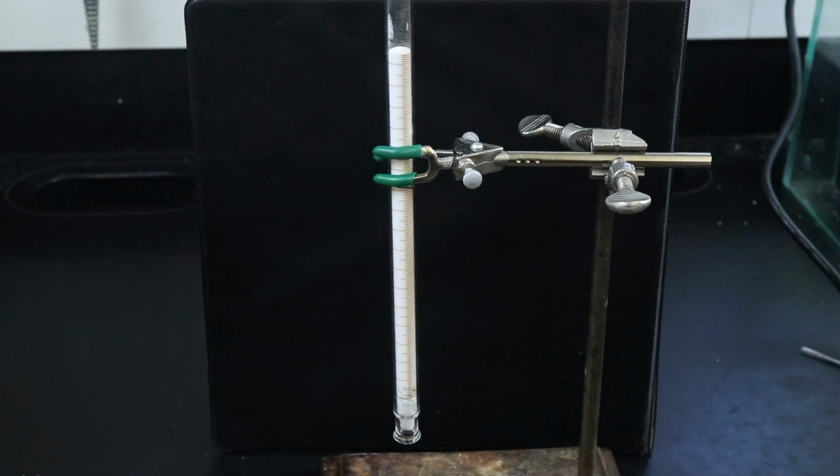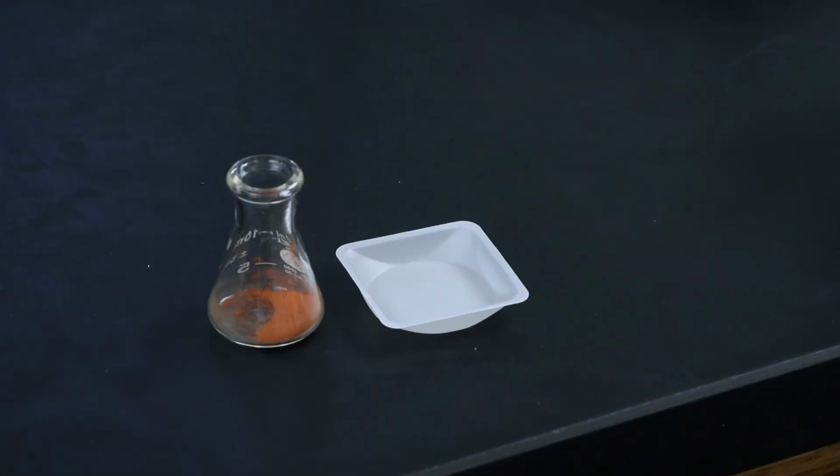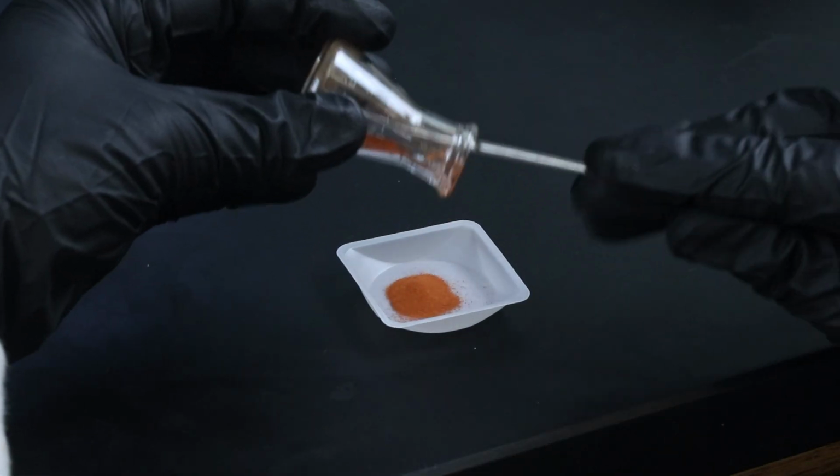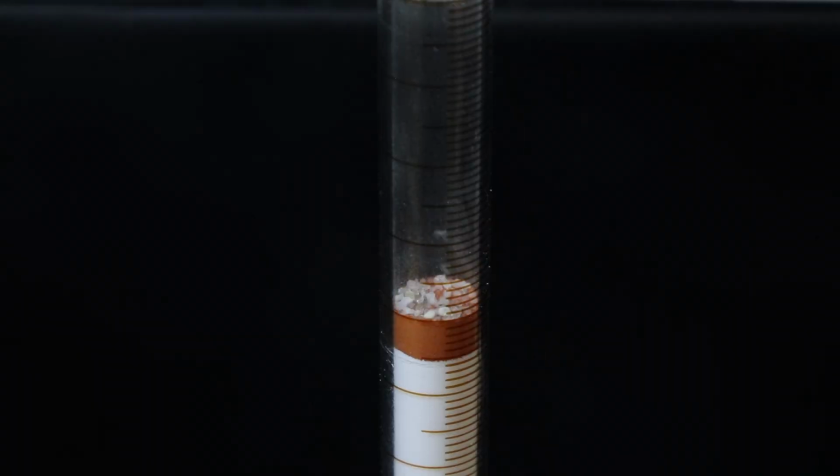Once the alumina is all set in the column, I can move on to adding the product on top of it now. And finish by adding another layer of Ottawa sand.